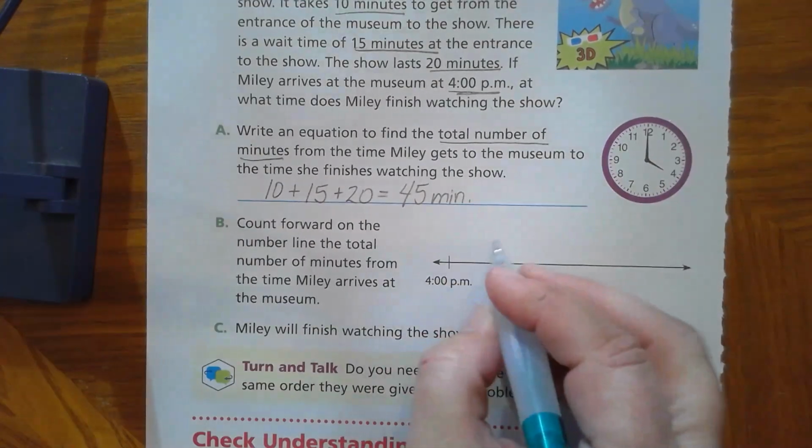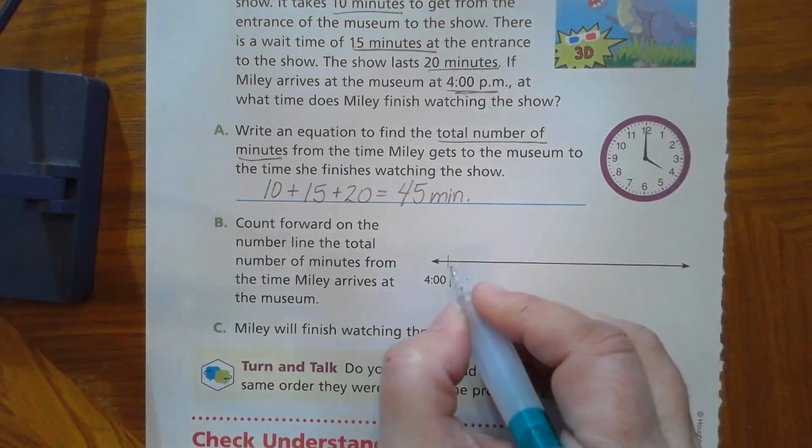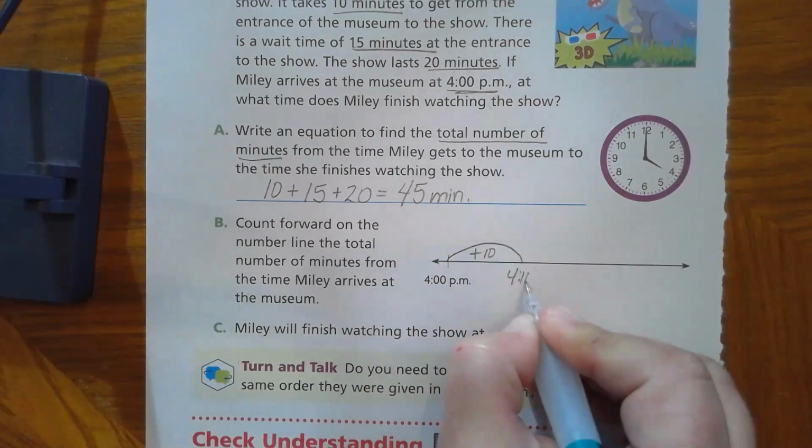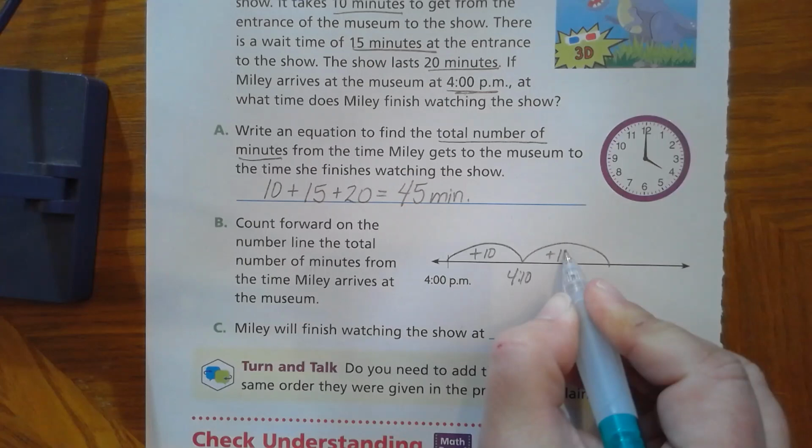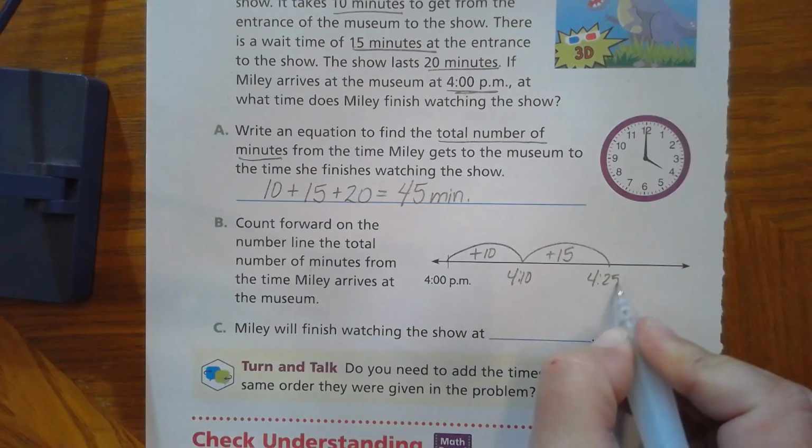So here, we'll just go in the increments they gave us. Here's the 10 minutes to walk down there. So that's at 4. Then 15 minutes to wait in line. So that gives us to 4:25. Okay?